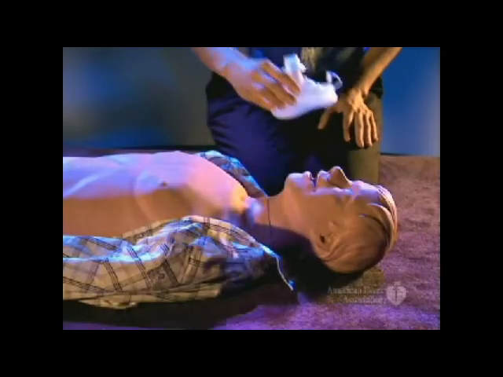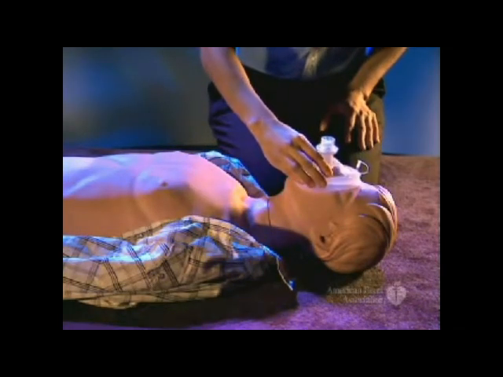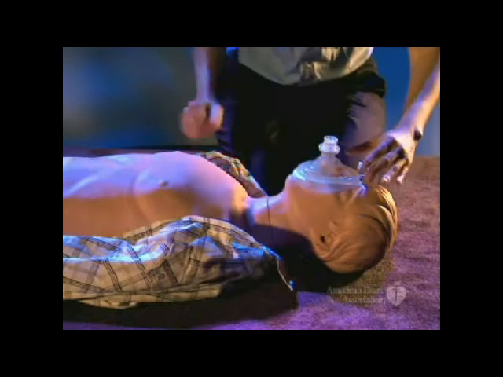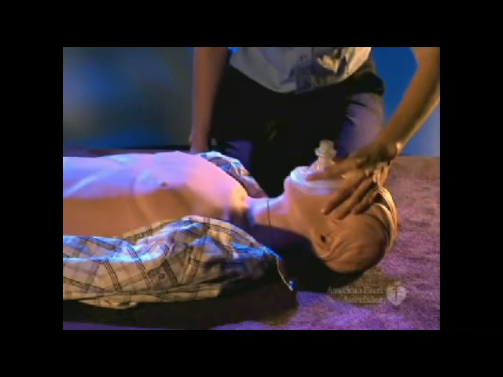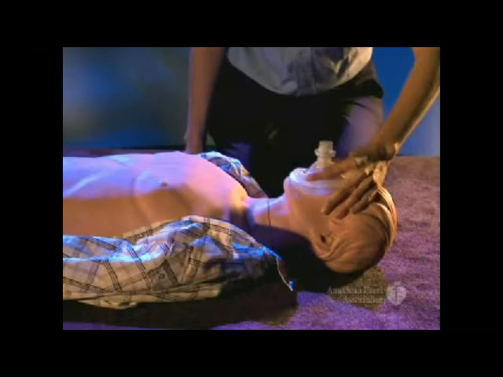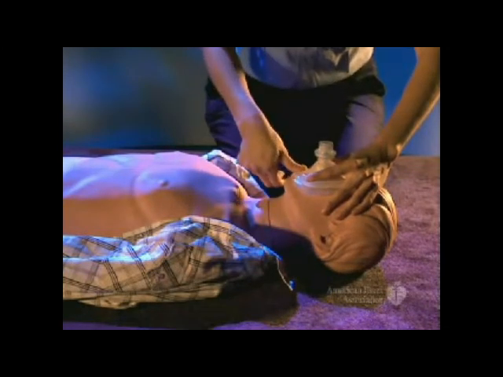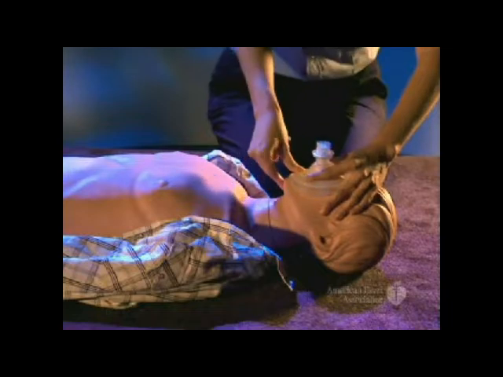Kneeling next to the victim, place the mask on the victim's face, using the bridge of the nose as a guide for correct position. Seal the mask by placing the index finger and thumb of your hand closest to the top of the victim's head along the border of the mask. Place the thumb of your other hand along the lower margin of the mask.